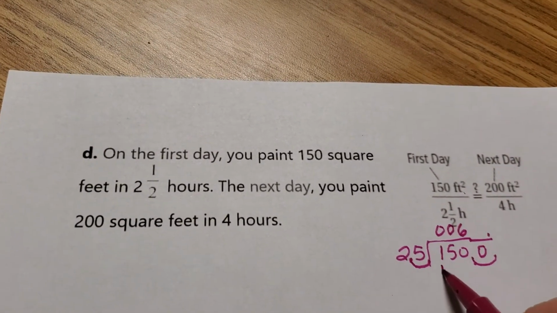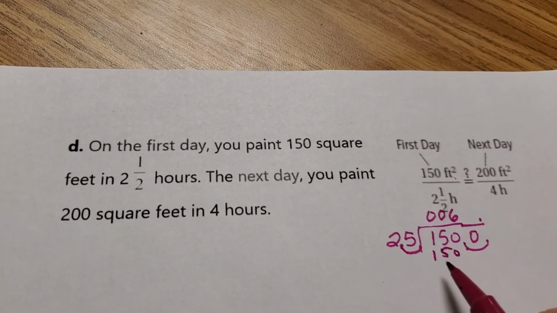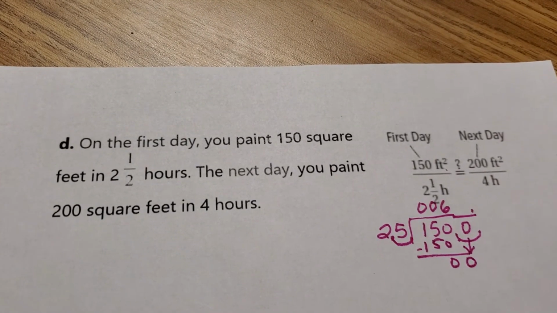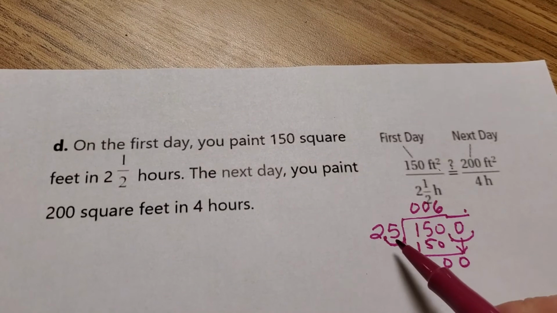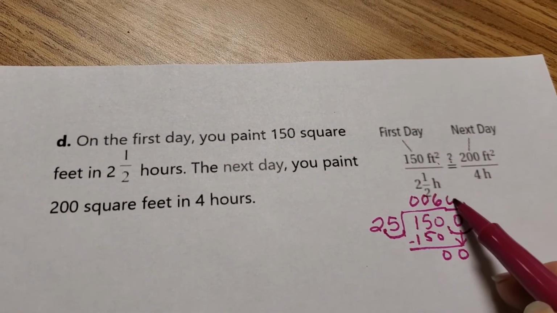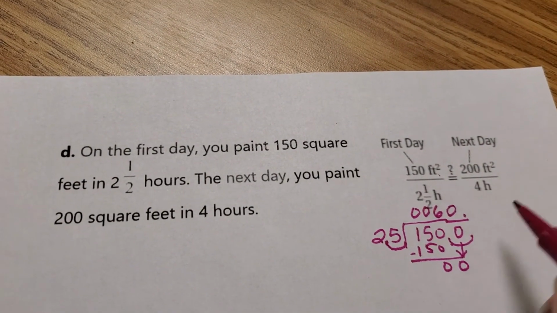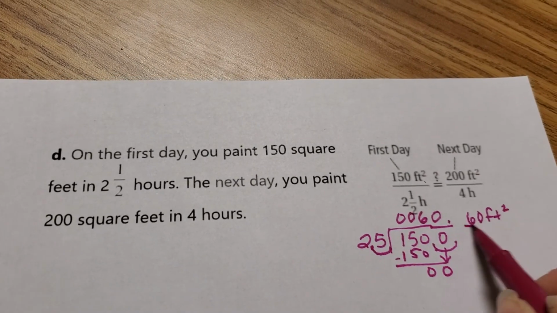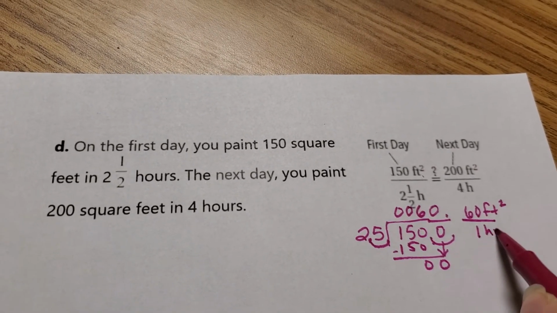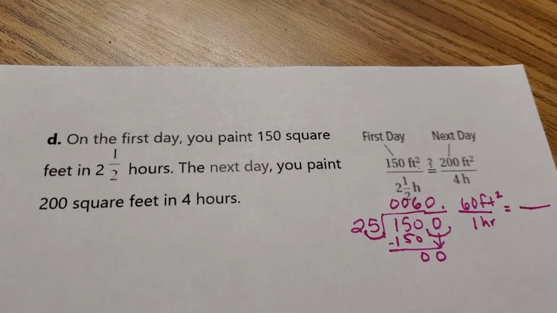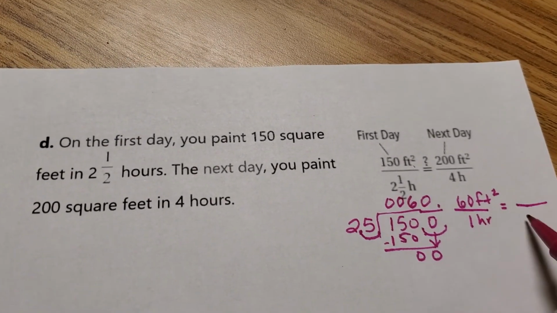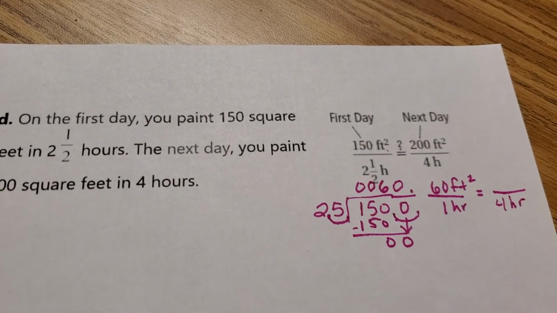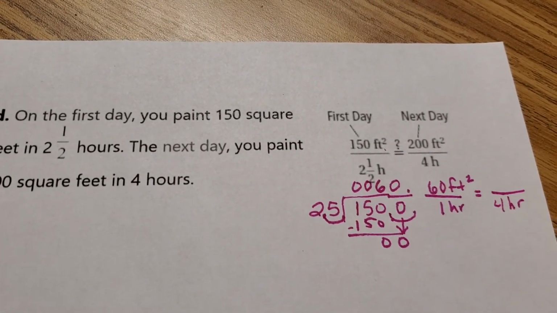Okay, put 150 underneath, subtract, bring down your 0. How many times does 25 go into 0? And that would be 0 times. So we have 60 square feet per 1 hour. And we want to know, in 4 hours, does that equal 200?